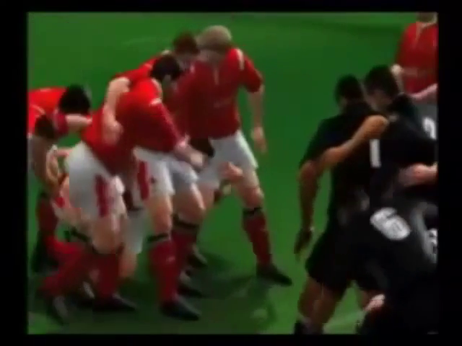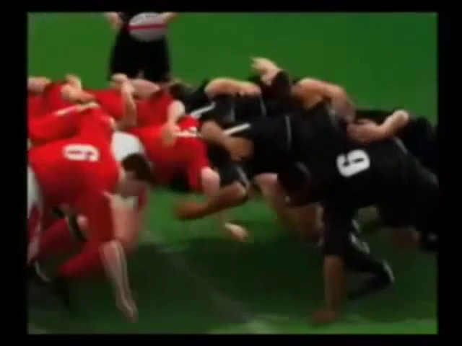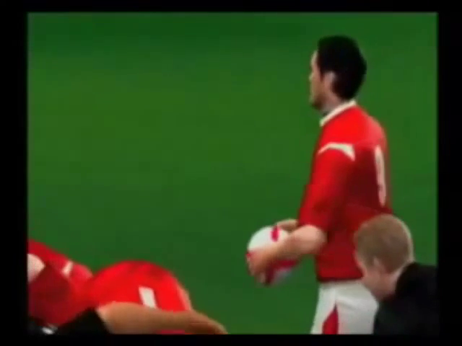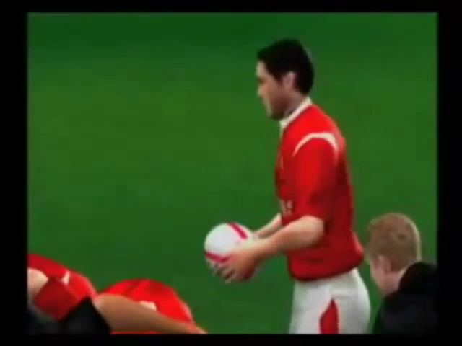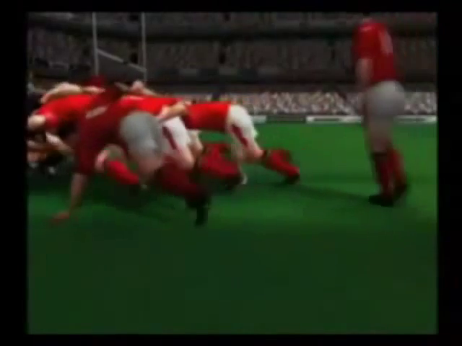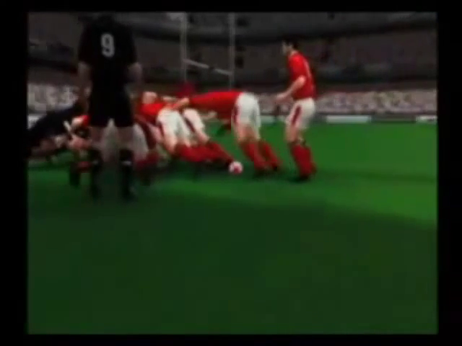A scrum is a test of strength between the 2 teams. When the referee gives the signal to engage, the 2 packs come together by locking heads. Ultimately, the team who feeds the scrum has the greater chance of gaining possession of the ball.